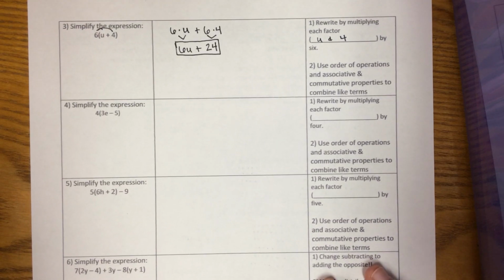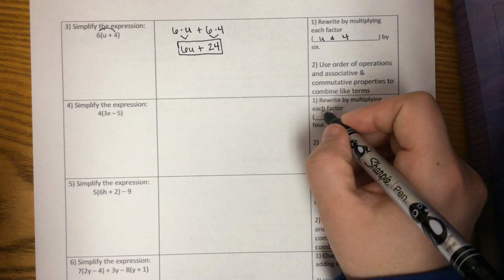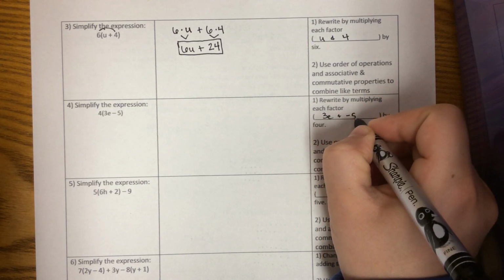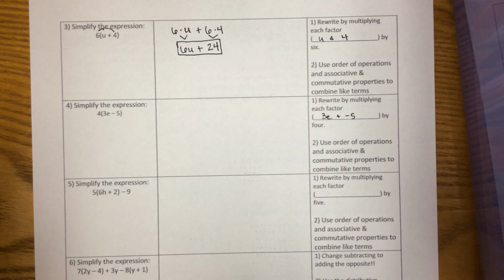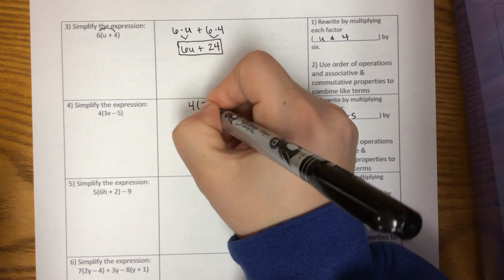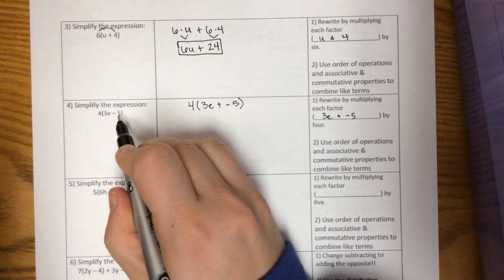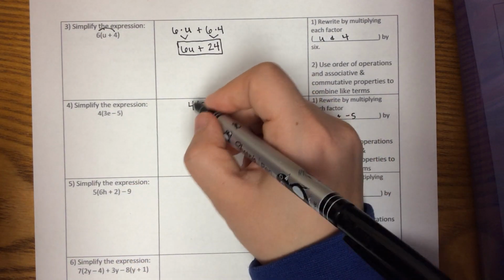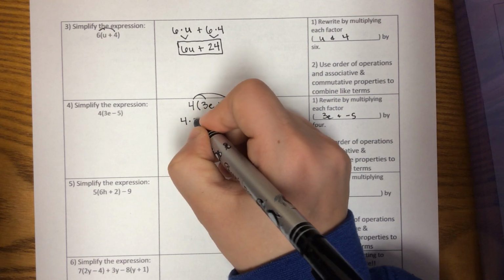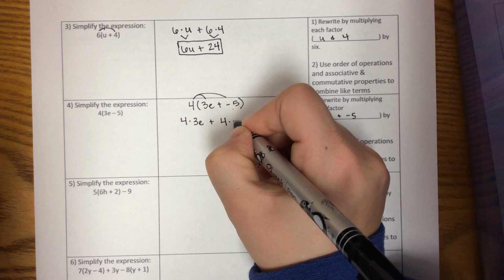Okay, number 4. First thing we're going to do is rewrite by multiplying each factor, which is the 3e and the 5, and it's really a negative 5, by 4. Okay, so what I did in my head is I'm going to make that into adding the opposite. Okay, I went from a positive 5 to a negative 5. Now I'm going to distribute. Pew, pew. So I'm going to write it as 4 times 3e plus 4 times negative 5.